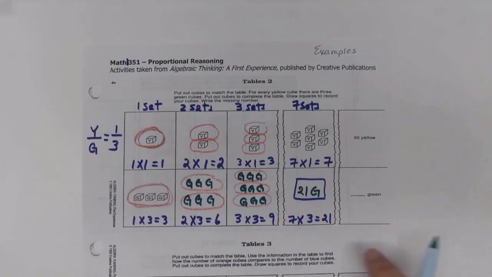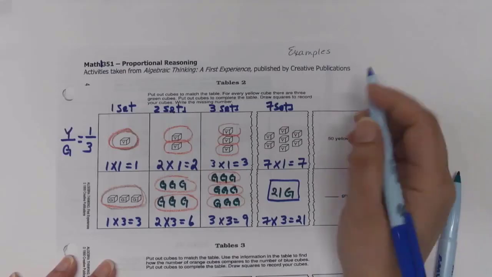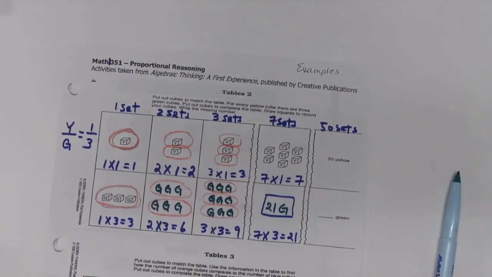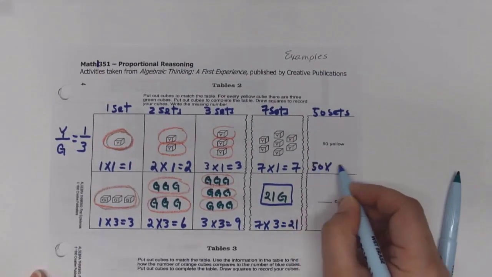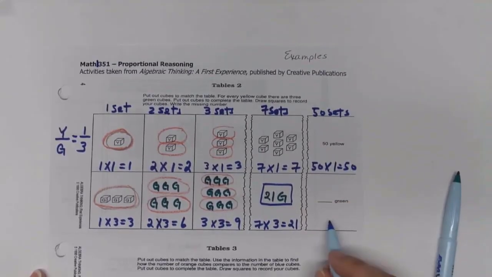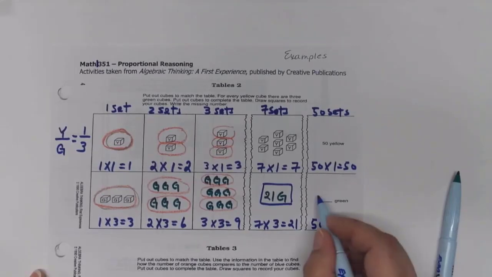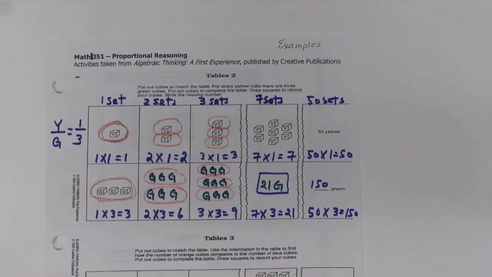The very last box, they jump again, right? This time they jump to how many sets? 50 sets. So the 50 sets is going to give me 50 yellow because it is 50 times 1 equal to 50. And then the bottom one would be 50 sets needed times 3 is going to give me 150 of the green, right? Do you see how it works?